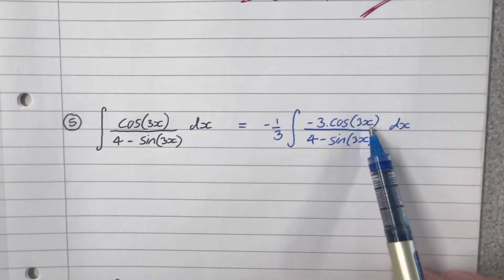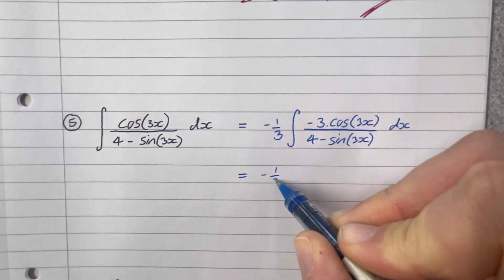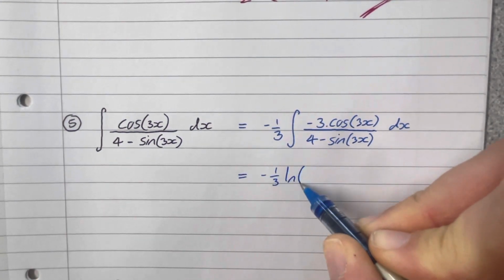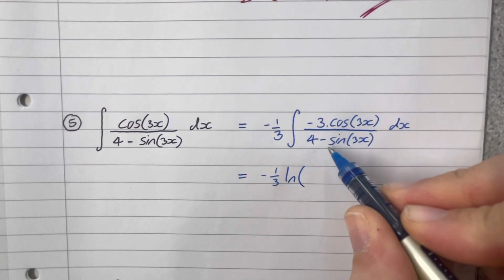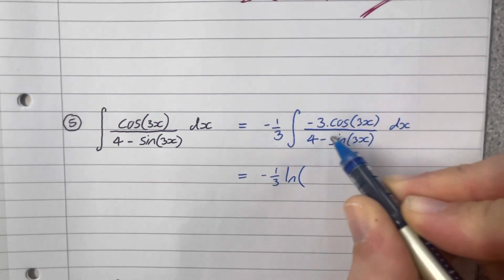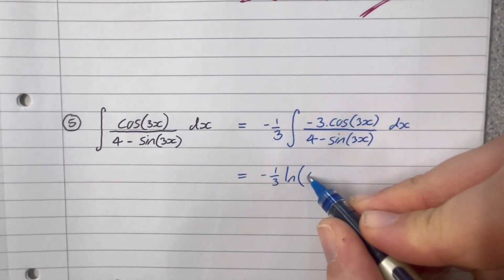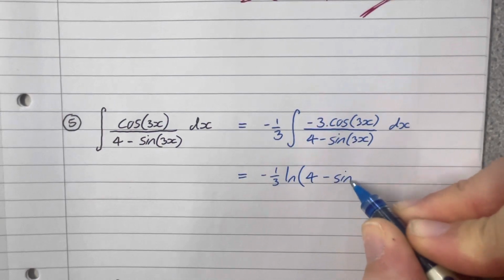Now the top is the perfect differential of the bottom of the fraction. So we can say that this is going to be the natural log of the mod of the bottom. But again, similar to the previous case, the bottom can never be negative because sine is always between minus 1 and 1. So the bottom is always between 3 and 5. So I can just ignore the mod symbols.